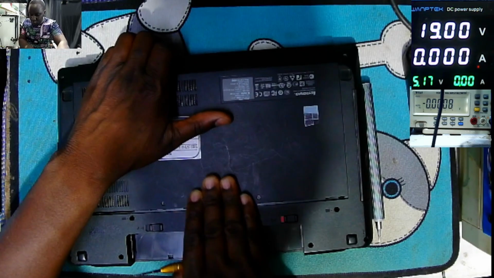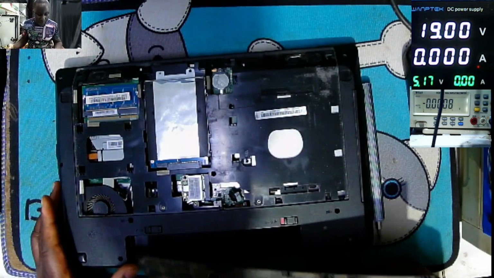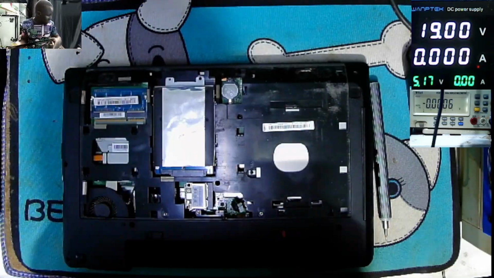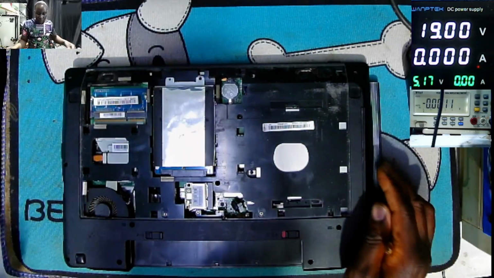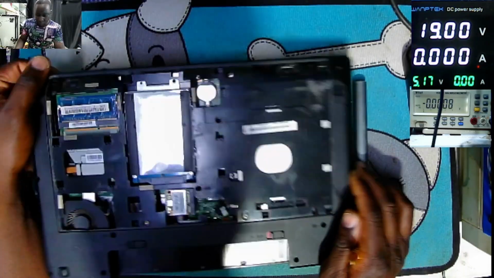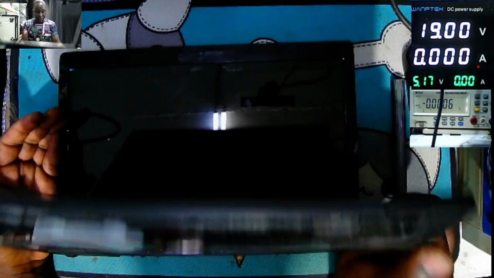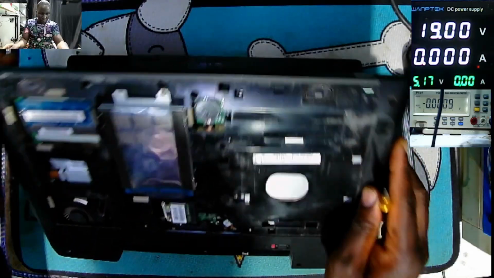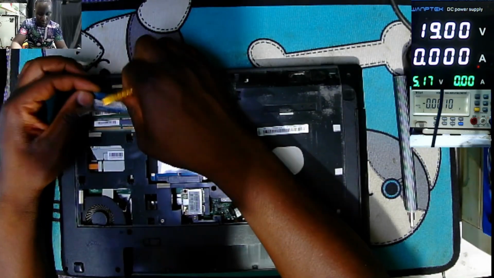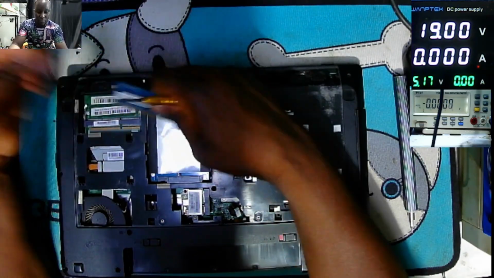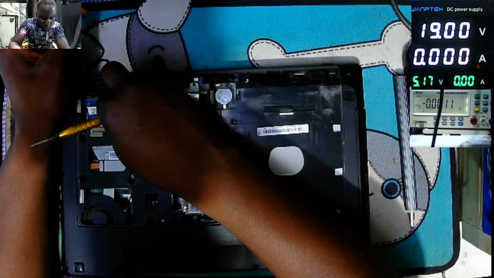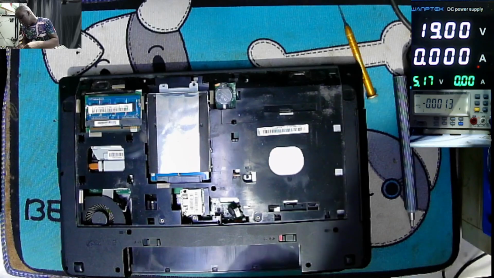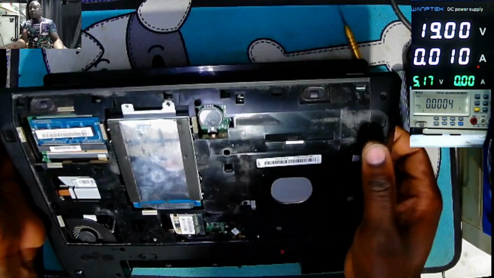We need to access a few things here, and we can't access the motherboard, but we can pay attention to the behavior of the fan. Let's do the basics: taking out the RAM, putting back the RAM, and retry to power on the machine.